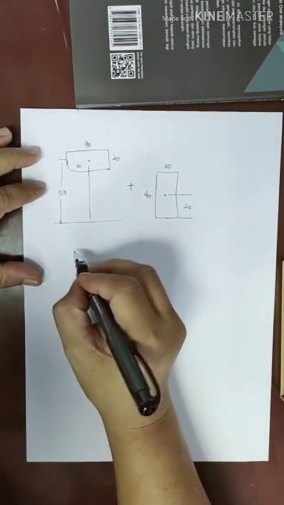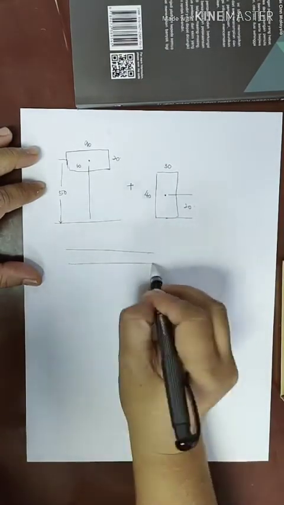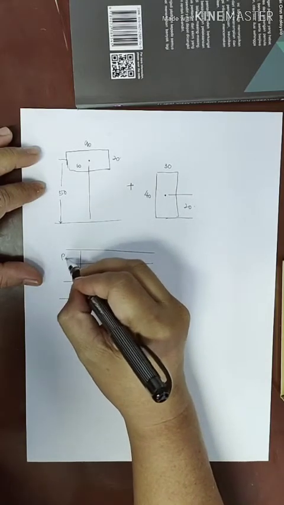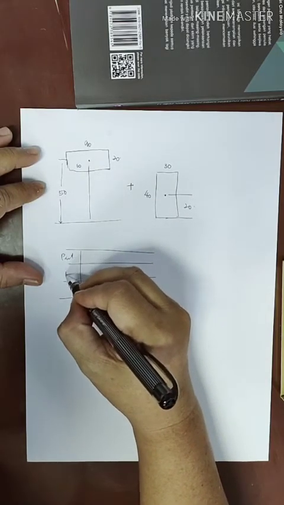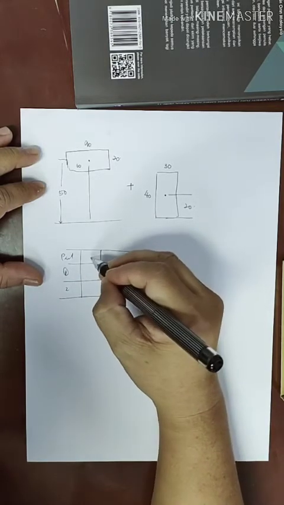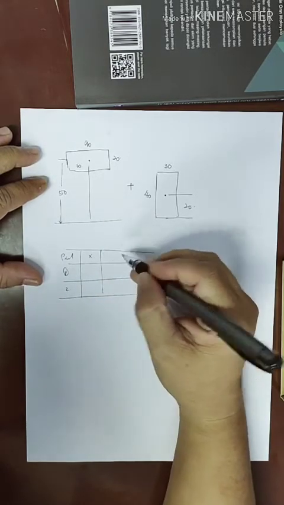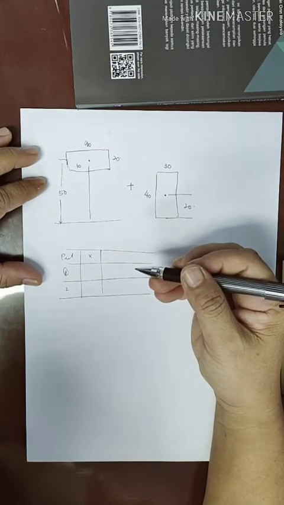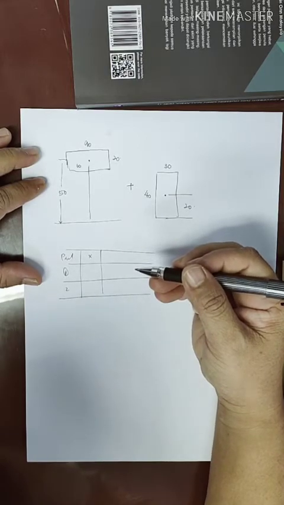Okay, so put it into the table. This is part 1 and 2. This is the x. Okay, we have no x, actually we have y.